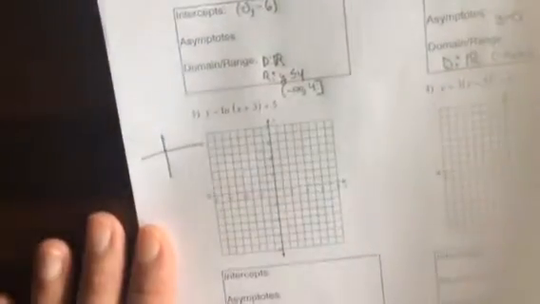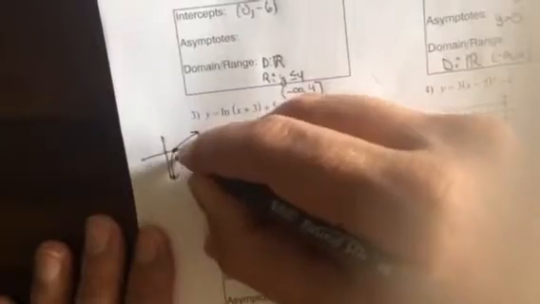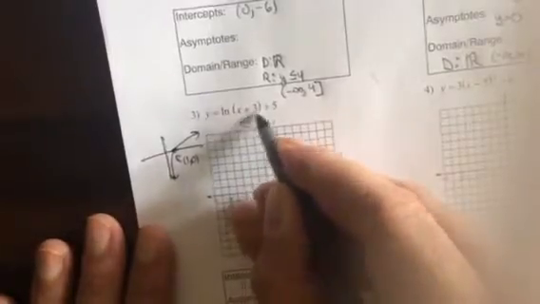All right. Here is a log function. You should know that the log parent function is the inverse of exponential. They look like this. You should know a log function looks like this. They grow very slowly, and they have an important point at 1, 0. So this log function got shifted 3 to the left. Remember, it's backwards from what you would think, and 5 up.